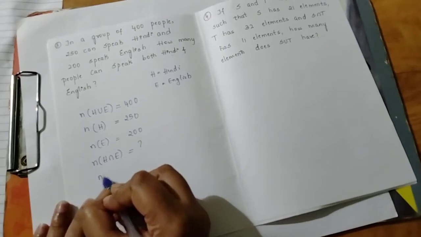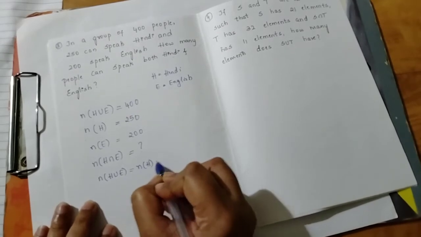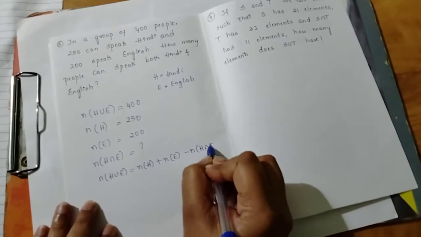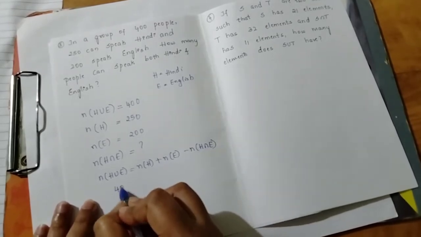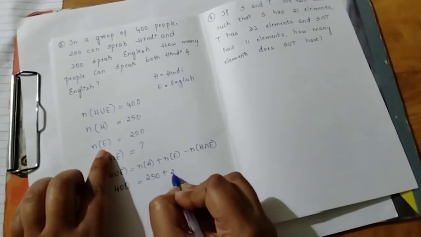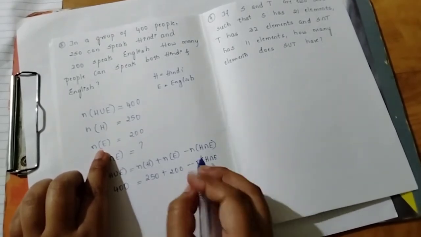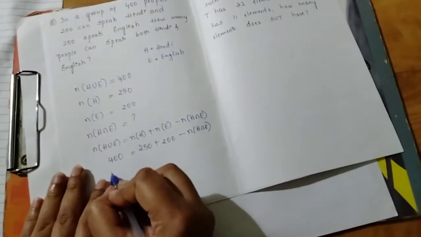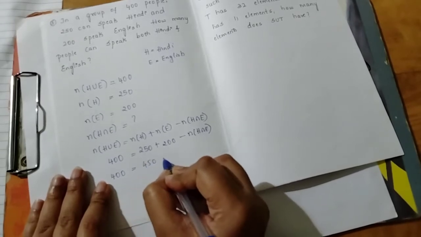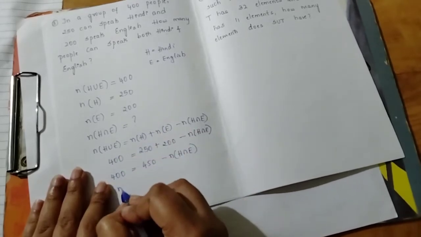Okay, now n of H union E is equal to n of H plus n of E minus n of H intersection E. This is 400, equal to n of H, which is 250, plus the number of elements in English, 200, minus n of H intersection E. So 400 is equal to 200 plus 250, which is 450, minus n of H intersection E. I bring n of H intersection E to this side.